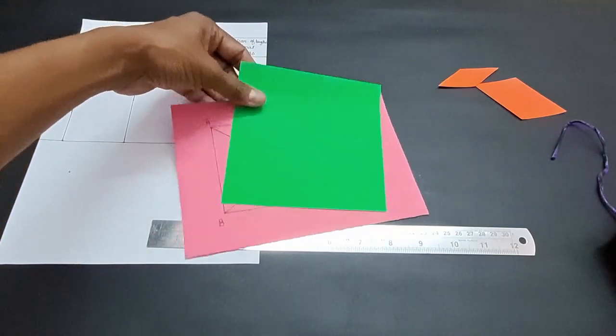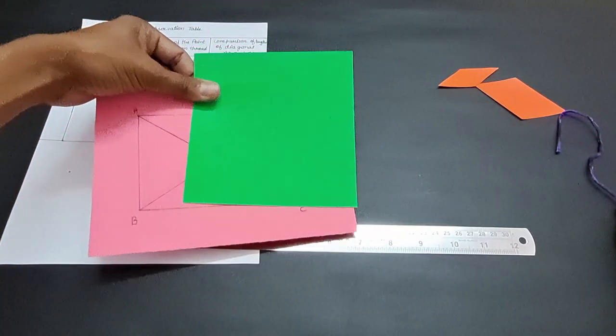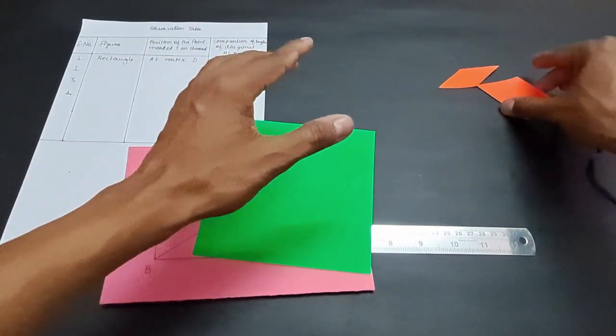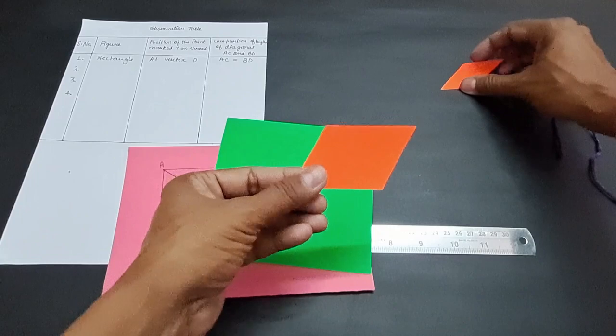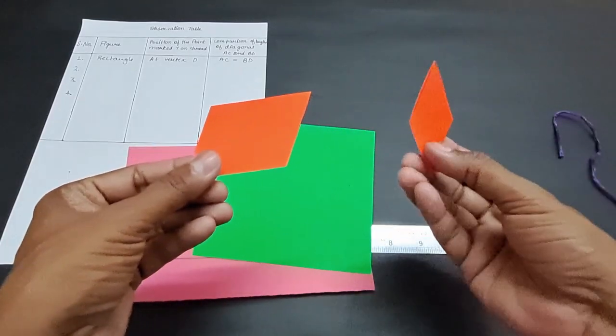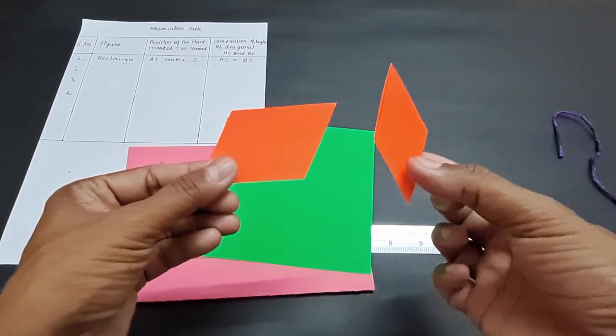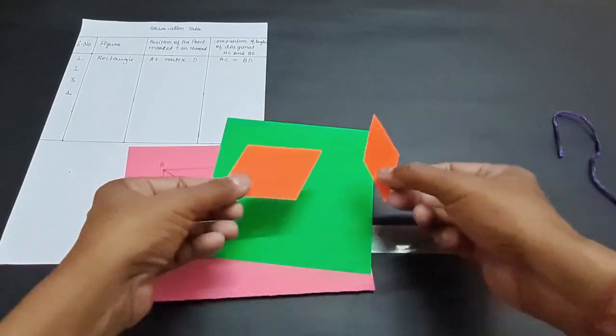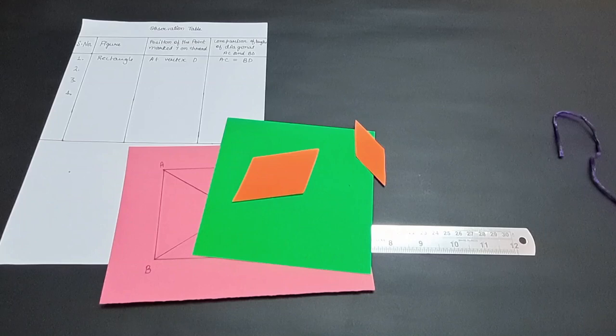You will find that in case of a rectangle and a square, the two lengths will be equal, but in case of a parallelogram and a rhombus, you are going to find that the lengths of the diagonals will not be equal to each other. And that completes our activity on comparing the length of the diagonals of various quadrilaterals.